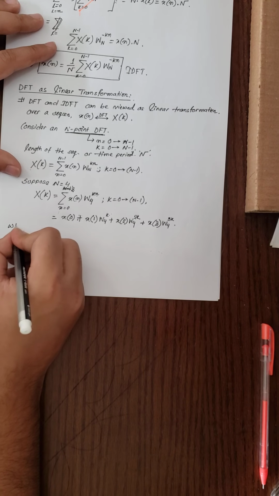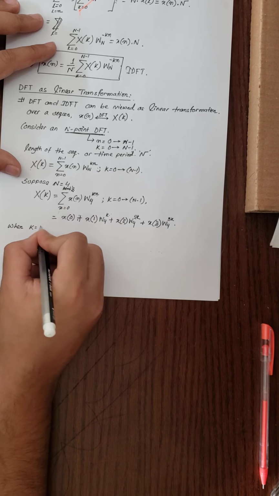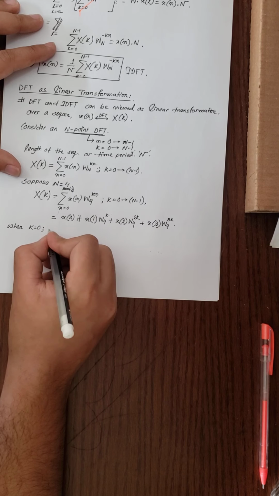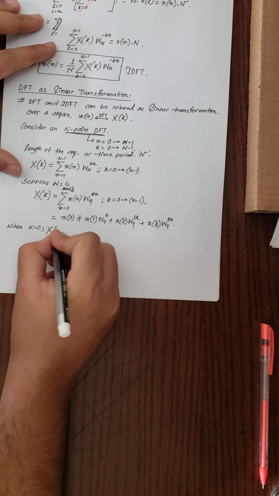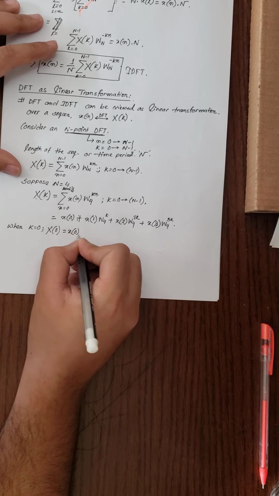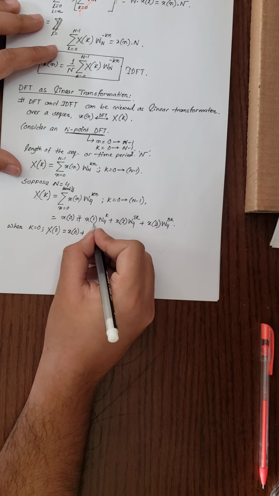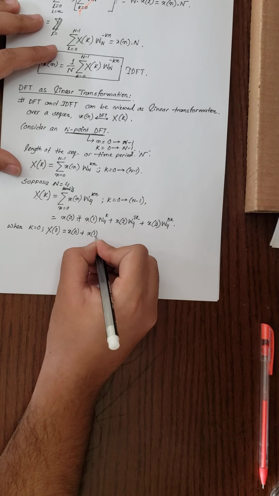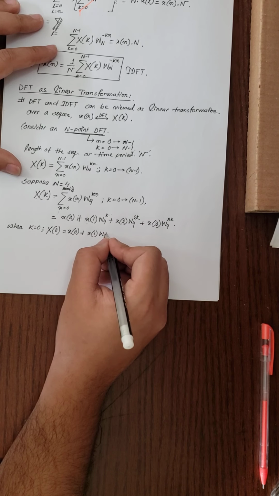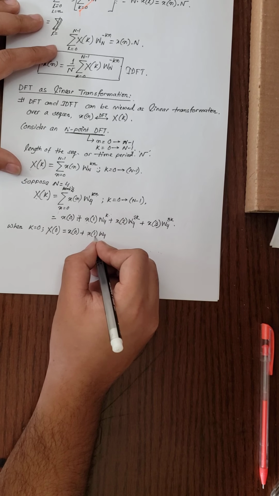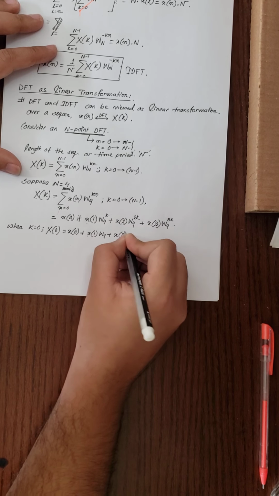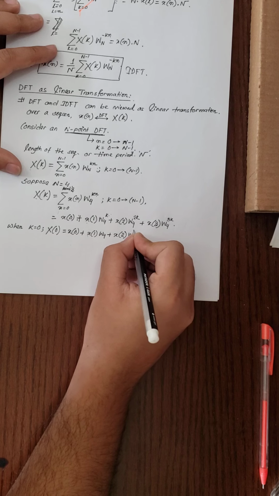Now, when k is equal to 0, in this expression, x of k becomes x of 0. X of 0 remains as it is since it is independent of k. The next term becomes x of 1, w4, and k is replaced by 1, so anything to the power 1 is the same thing, so x of 1 times w4. The next term becomes x2, w4 to the power 2.